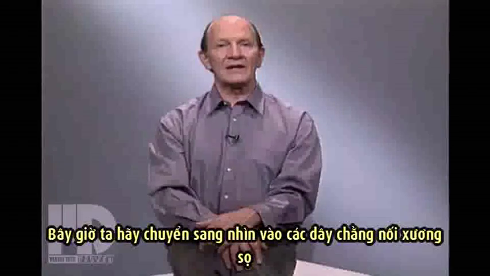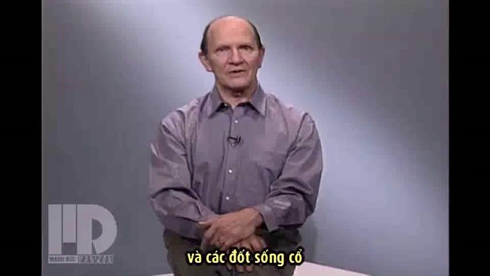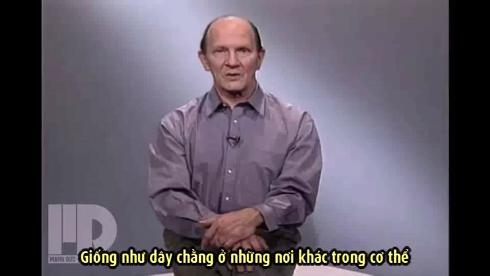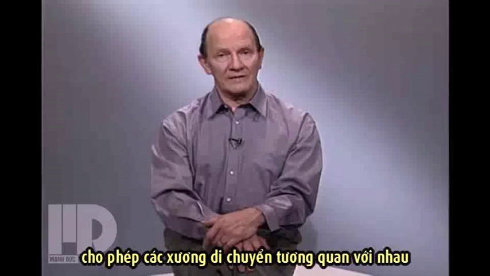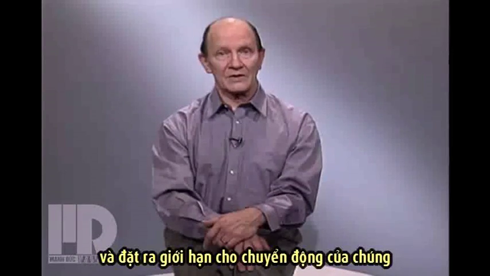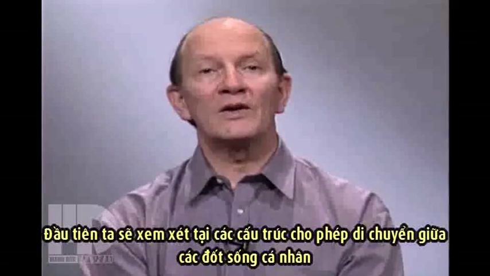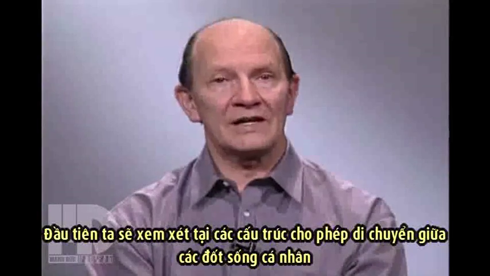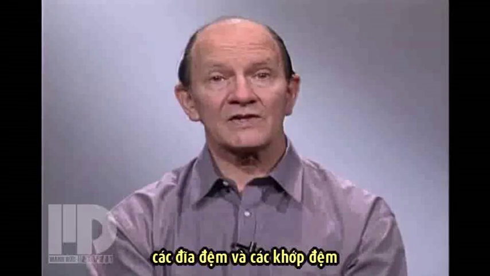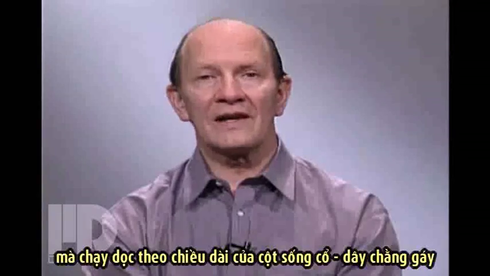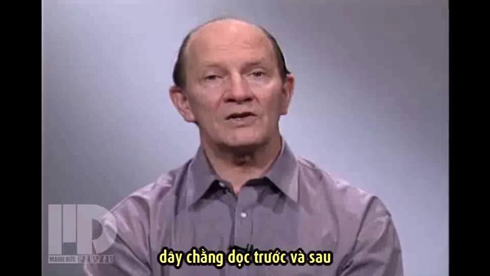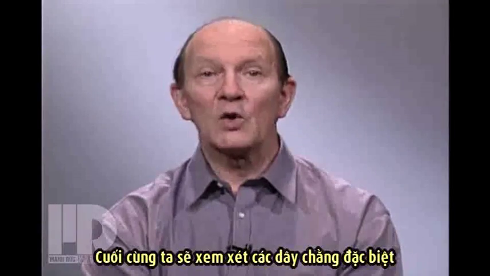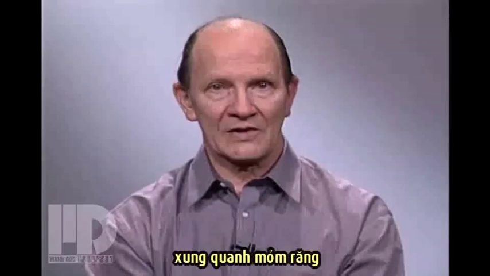Now let's move on to look at the ligaments that connect the skull and the cervical vertebrae. Like ligaments elsewhere in the body, these structures hold the bones together, permit the bones to move in relation to one another, and set limits to their movements. We'll look first at the structures that permit movement between individual vertebrae, the intervertebral discs and the intervertebral joints. Then we'll look at three ligaments that run the length of the cervical spine, the nuchal ligament and the anterior and posterior longitudinal ligaments. Lastly, we'll look at the special ligaments around the odontoid process.